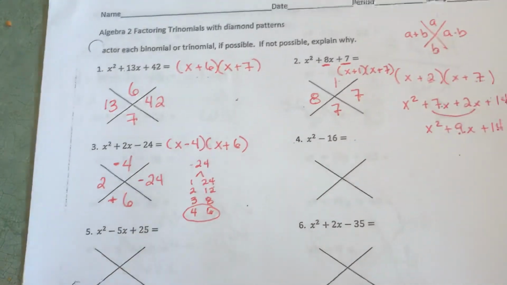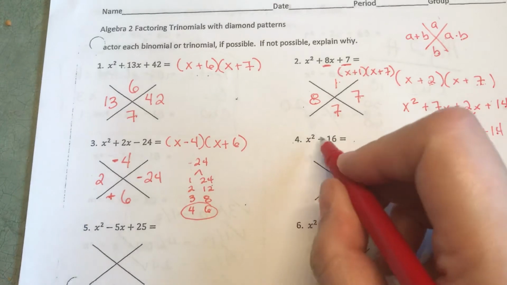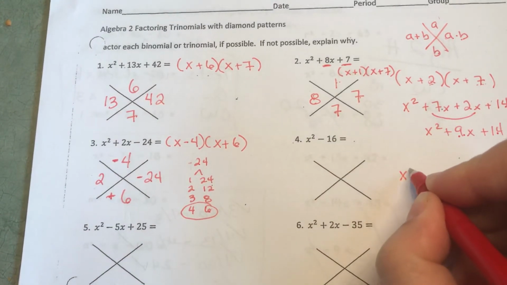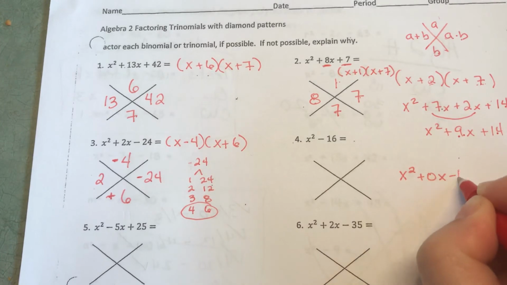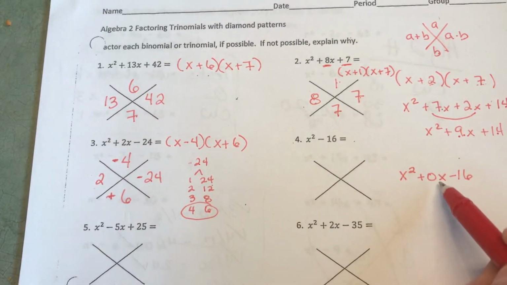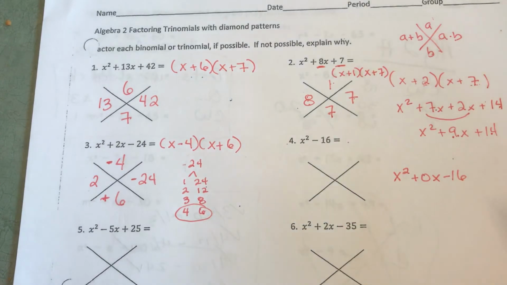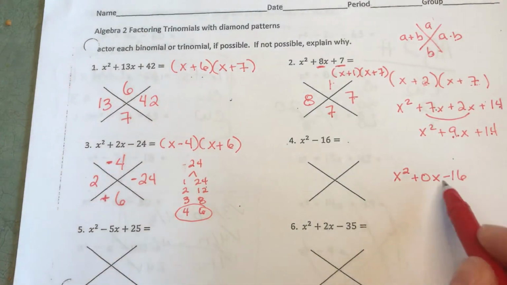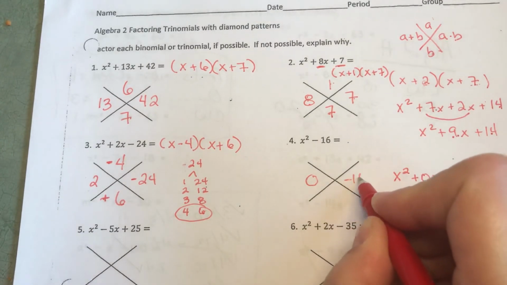All right, here's another example. Now this one's a little tricky because it doesn't have the middle term. But if we think about this, it's actually 0. We have no x terms, which means our middle coefficient is 0. We just don't write it because 0 times anything is 0, and we don't have to write that. But if we think about this, this is 0, and this is negative 16.